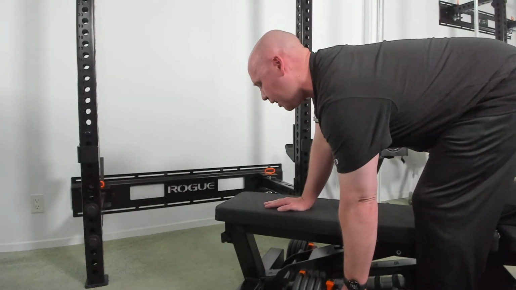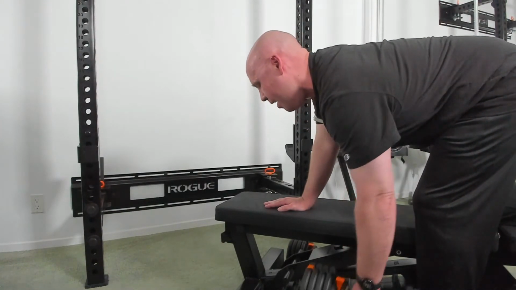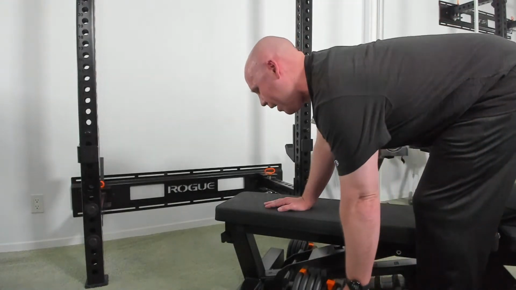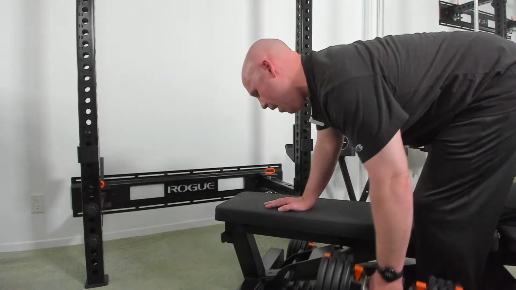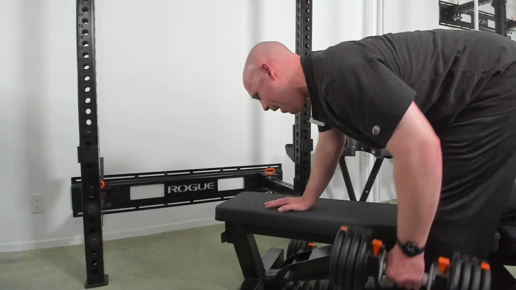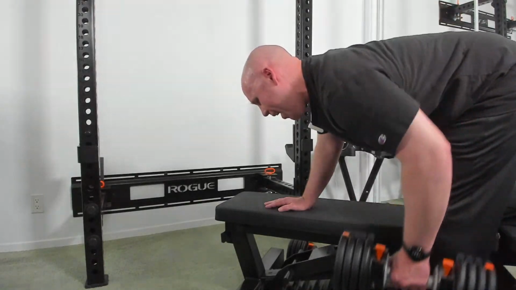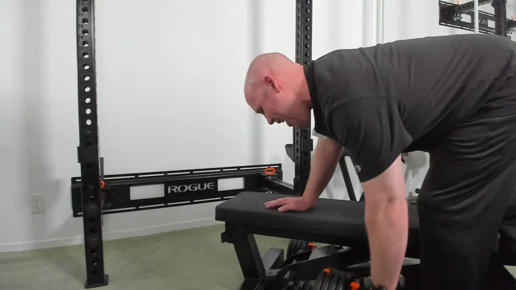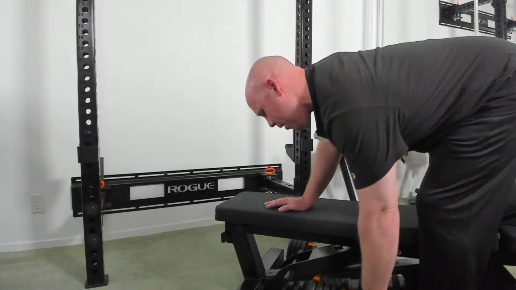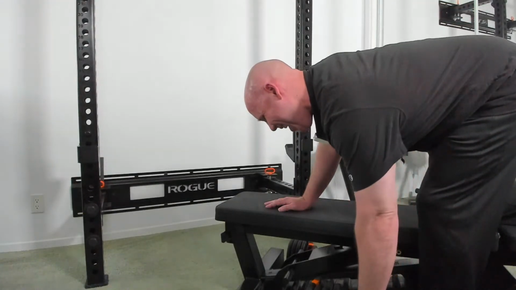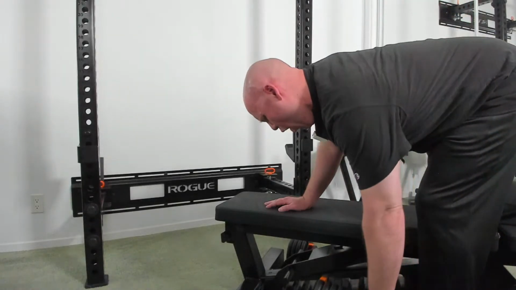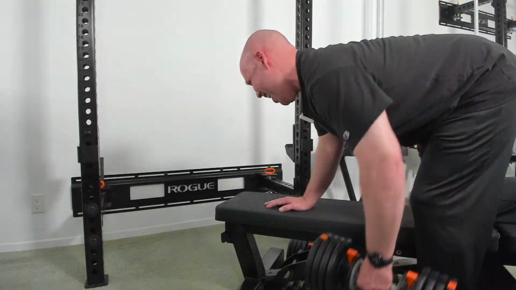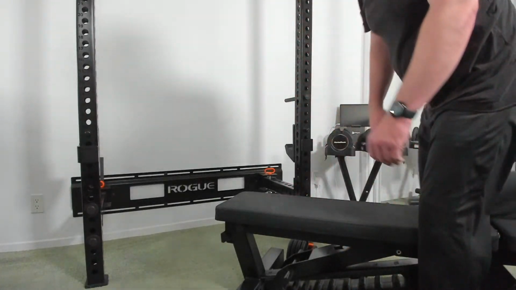So looking up just a little bit to keep your spine straight, pulling up to the back. 1, 2, 3, 4, 5, 6, 7, 8, 9, and 10. And same thing on the other side.